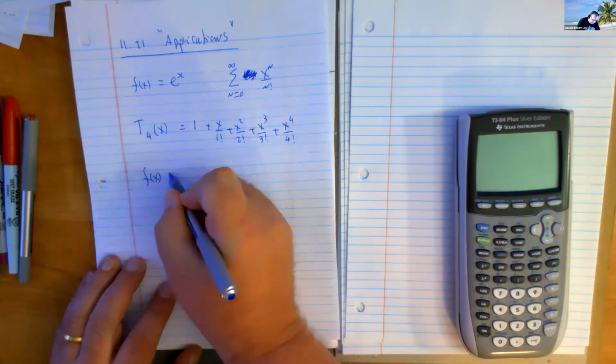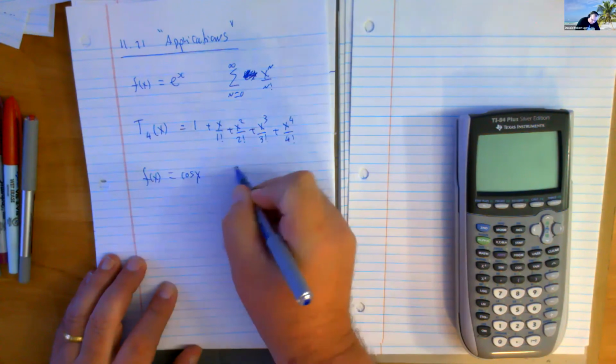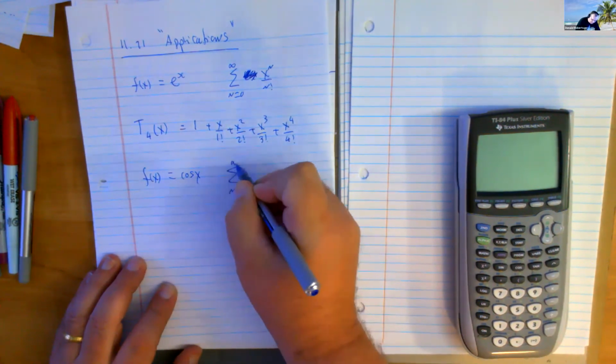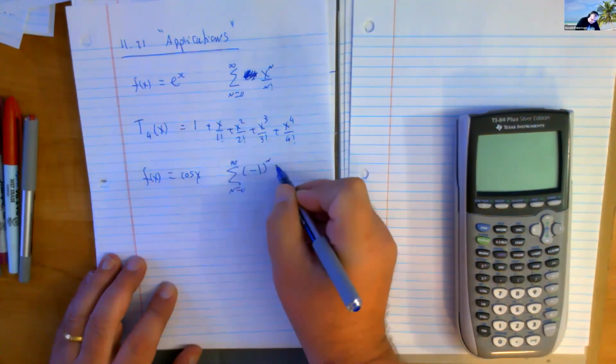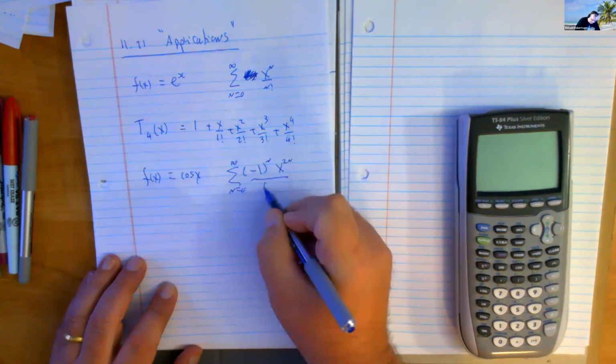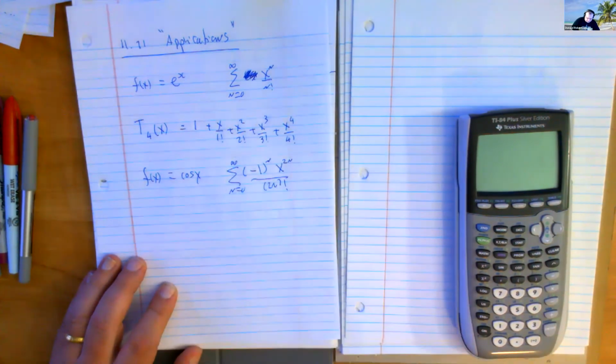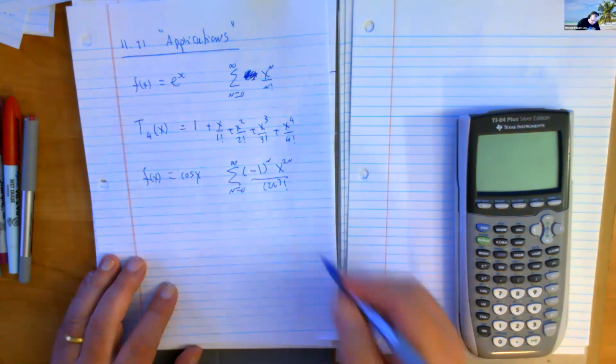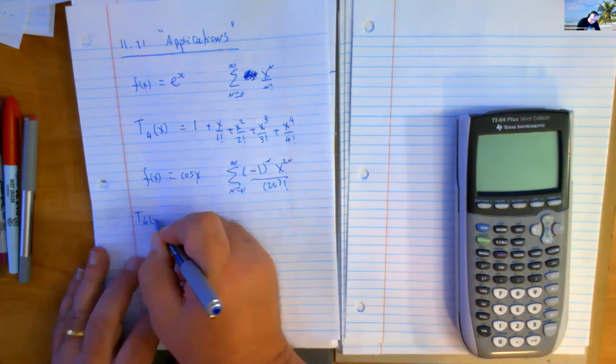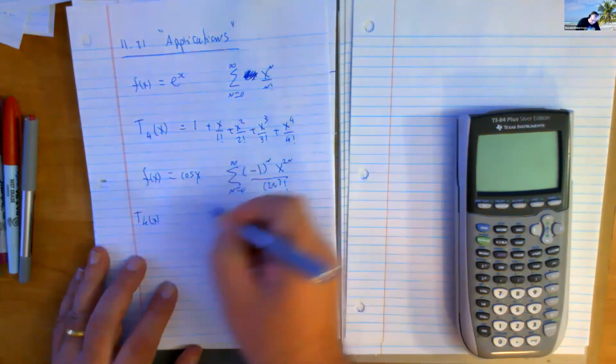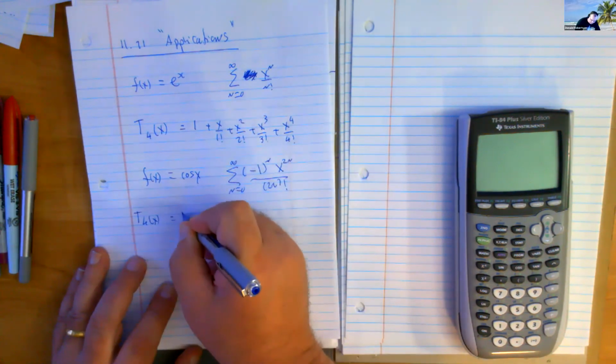Suppose f of x was cosine of x. Well, you'd look at the formula for cosine of x in its power series. Looks like this. Actually, I think that was the one we created. Now, what would T4 of x look like? If you plug in 0, you get 1.